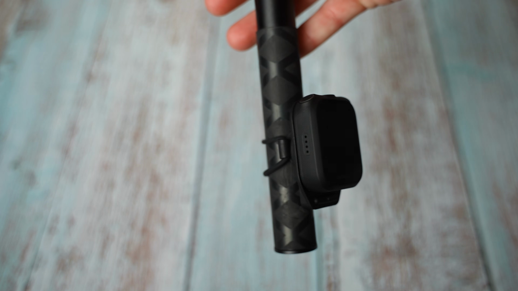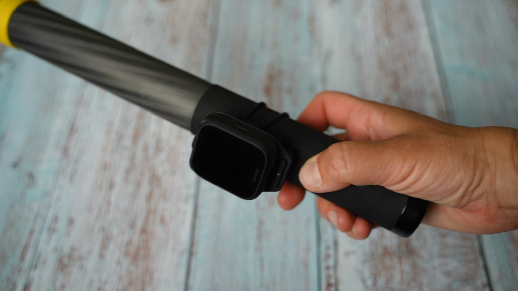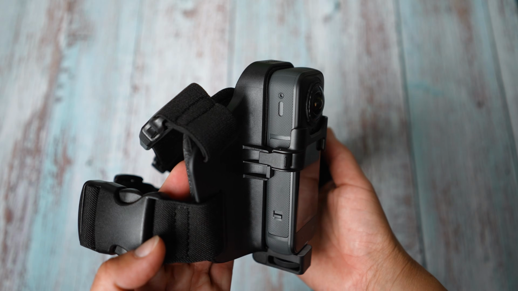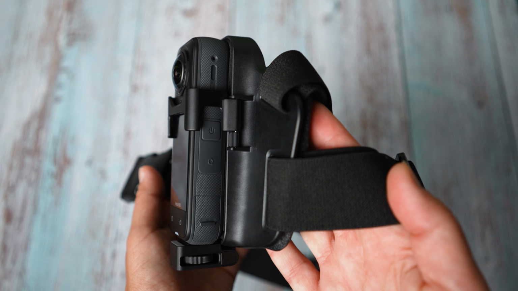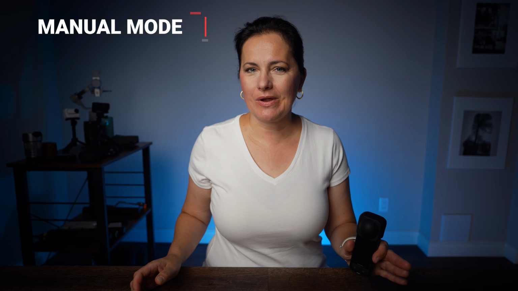You can also attach it to the invisible selfie stick and control the camera with voice. I used it when I was using the Insta360 chest mount for POV shots. It was quite handy to see what was happening on the screen. We took a little break from video settings. I hope you're ready for more because it's time to cover manual filming.